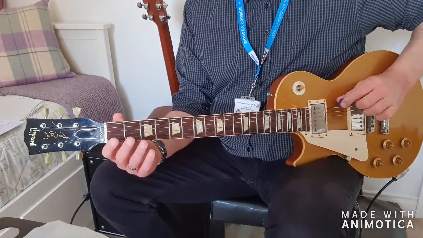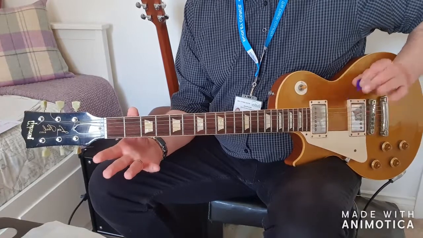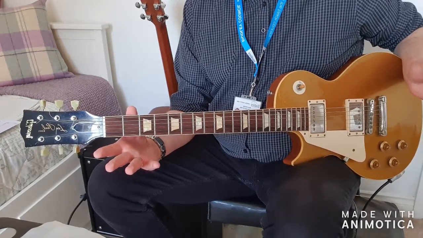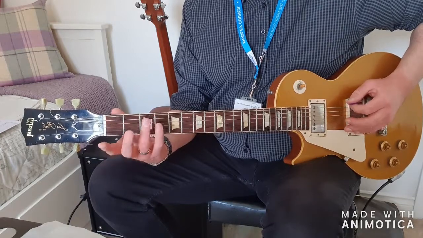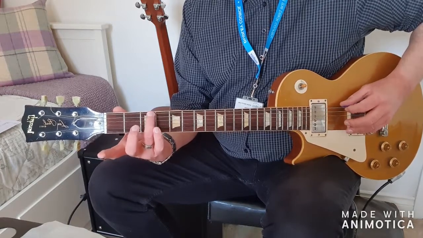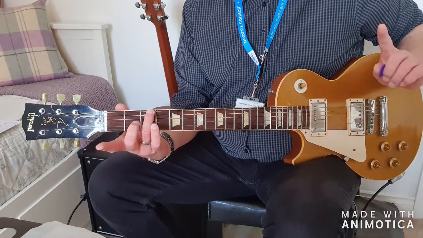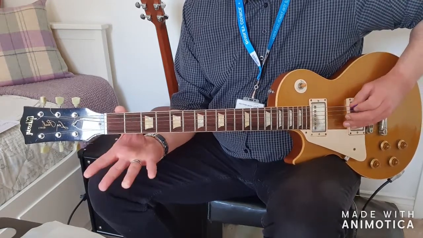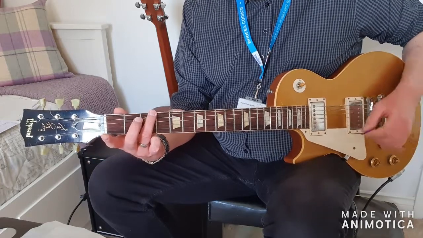We're going to be starting on our 6th string. First of all, we play our open 6th string for our open E. We're then going to use our 3rd finger to play our 3rd fret on the 6th string for our G note. They're the 2 notes that we have on the 6th string. So we've got open E and G. That's 2 of our 5 notes.